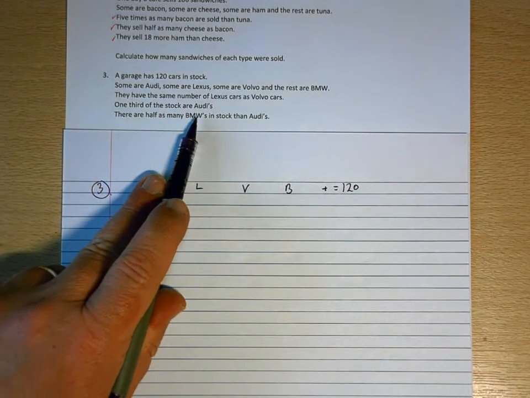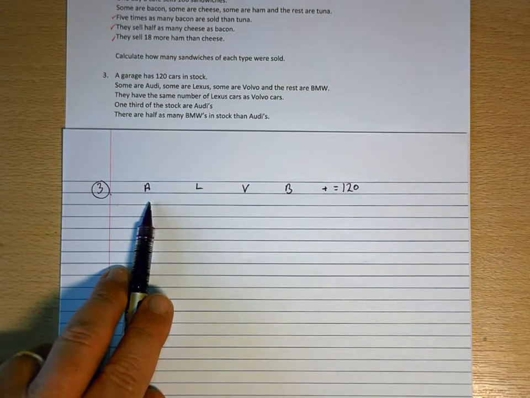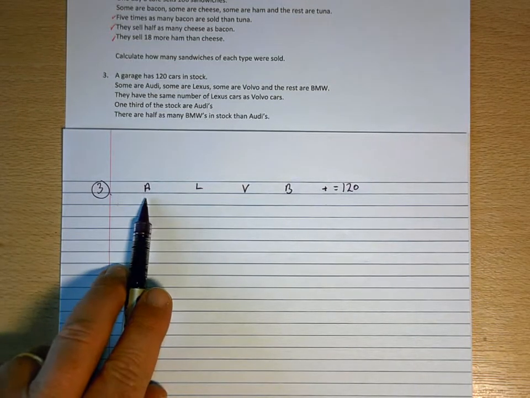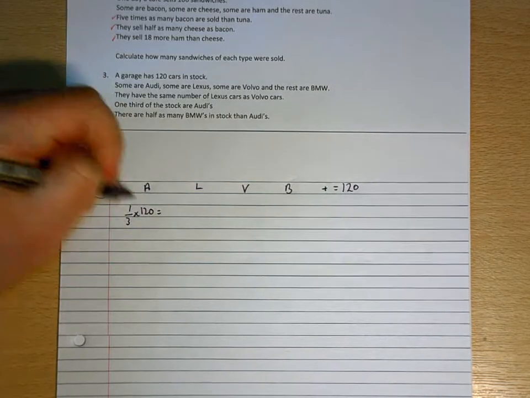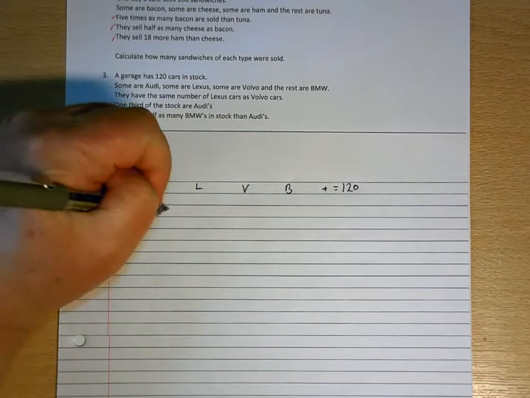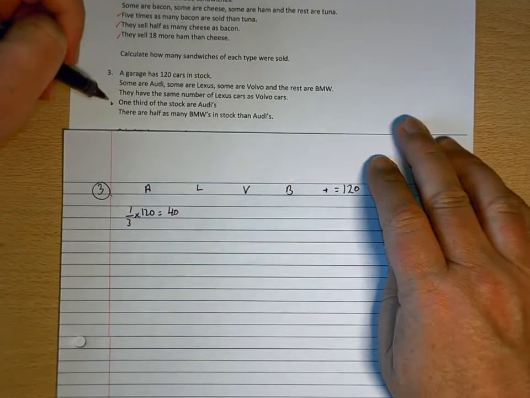1/3 of the stock are Audis. So with this one, I can work out the value for Audi straight away. So that is going to be 1/3 of 120. 3 goes into 12 four times, so that's 40. So we've dealt with that.